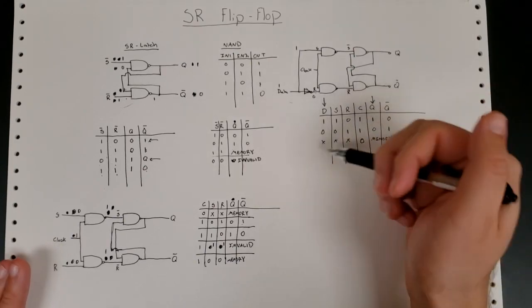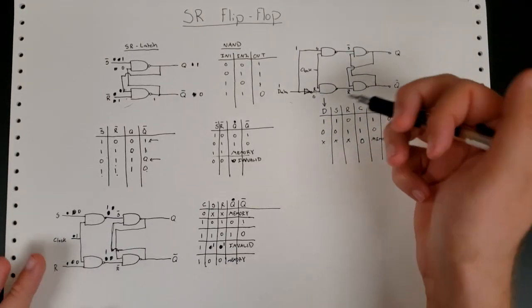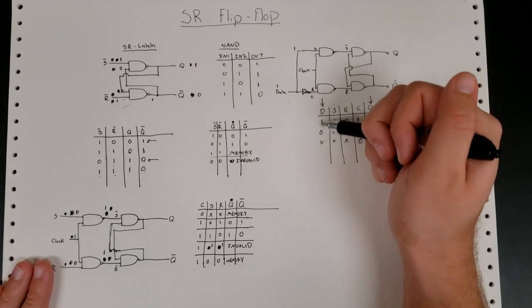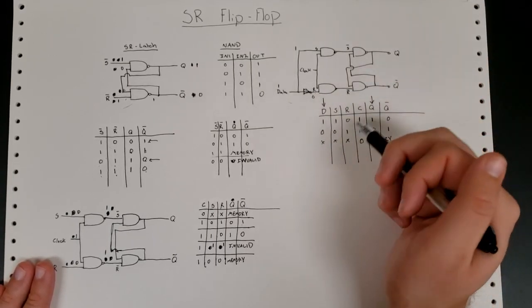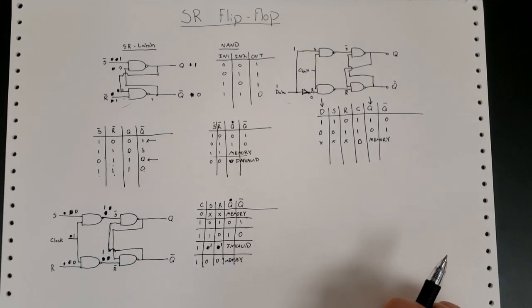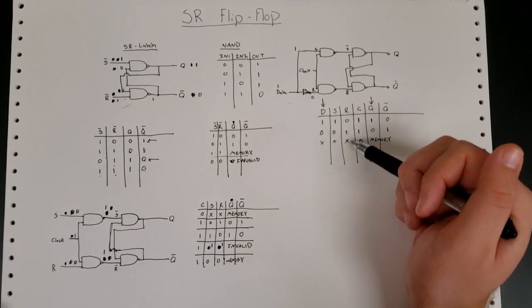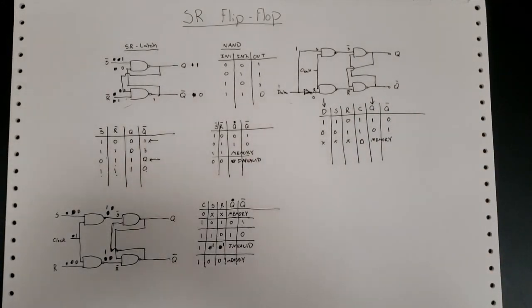All right, so this is our truth table for the D-type flip-flop. Where the only difference is that we have an input D that determines what S and R are, and then the rest is the same as what we determined over here. All right, so this is how we're able to store data, and this is how we're able to change, based off the clock, what we have stored.